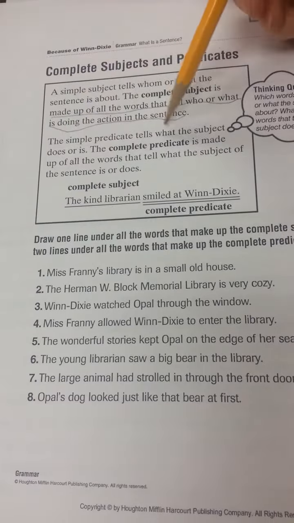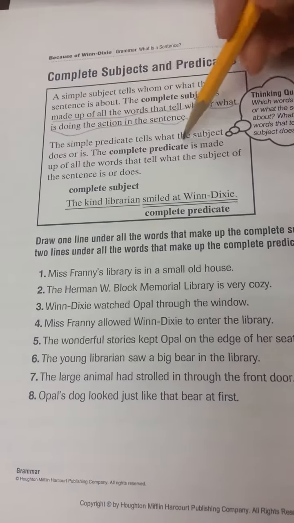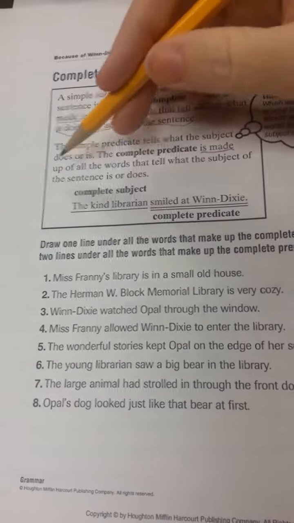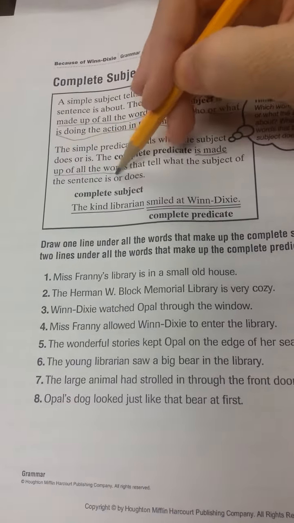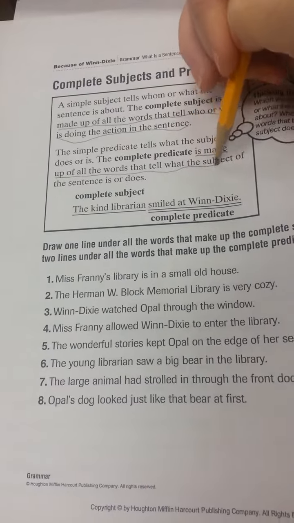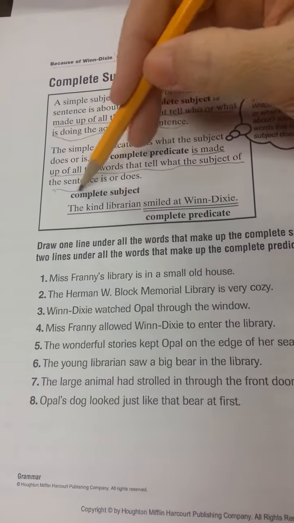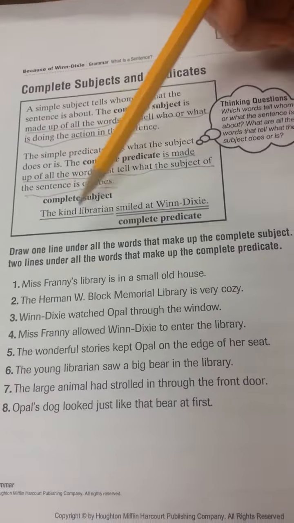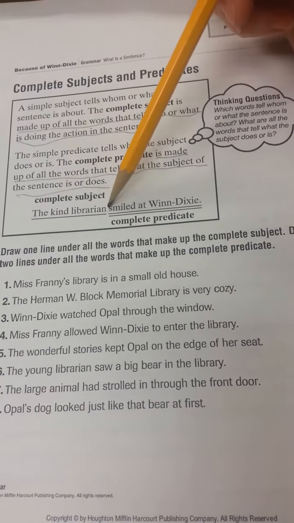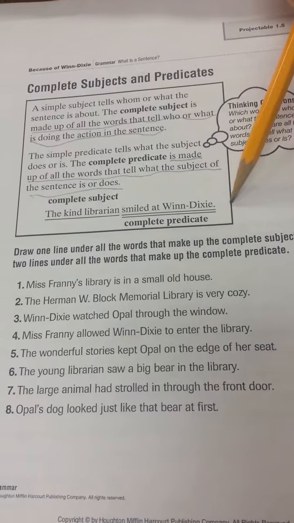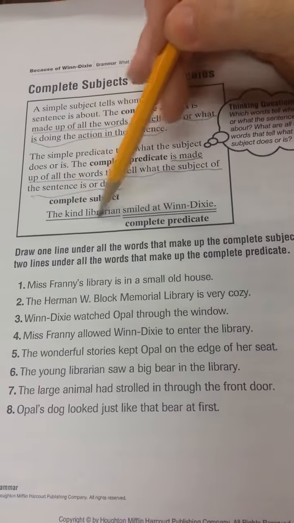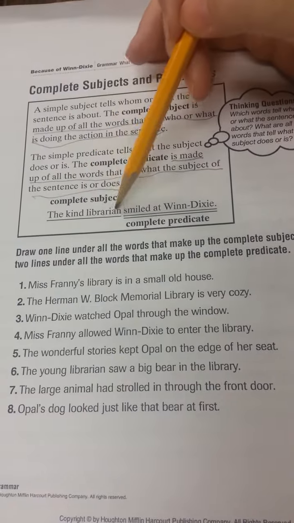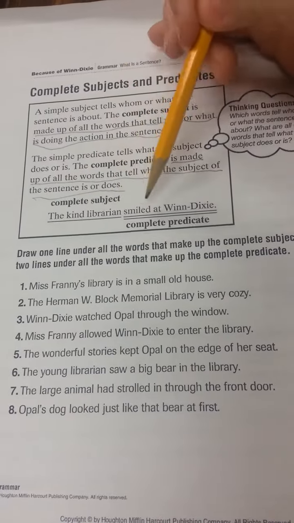A simple predicate tells what the subject does. The complete predicate is made up of all the words that tell what the subject of the sentence is or does. Look at their example below. The kind librarian smiled at Winn-Dixie. So the kind librarian. These describe our librarian, but they're all about the librarian.